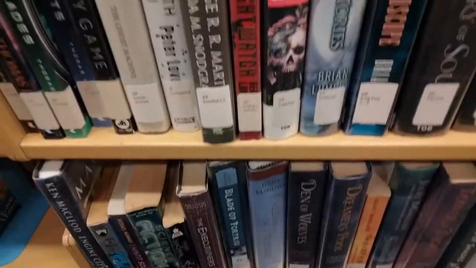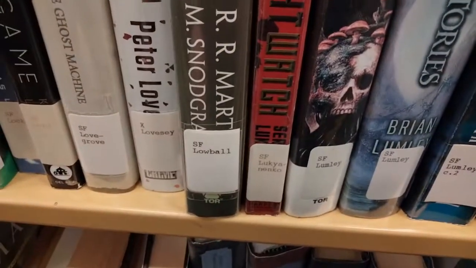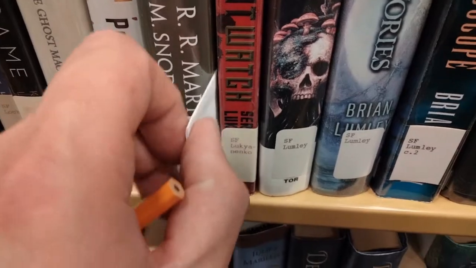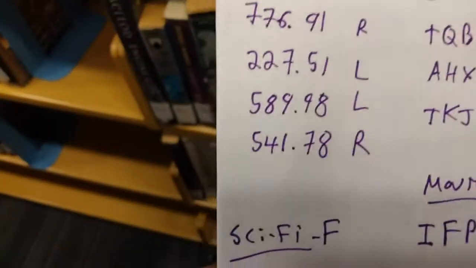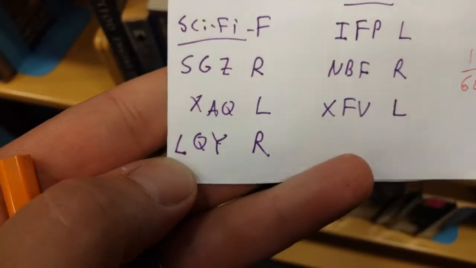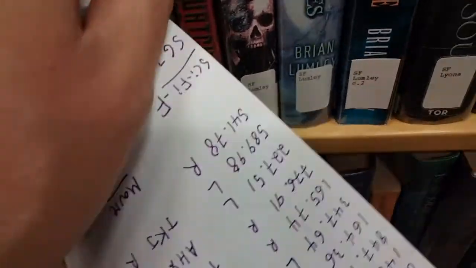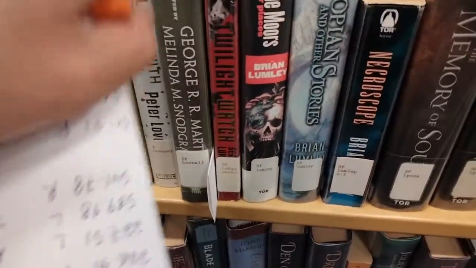Starting out in the science fiction section, I'm going to find where my number is, and I'm going to use a little piece of paper to help me keep track. So sci-fi, that was the closest, and I'm going to look to the right of this, and here's my book.